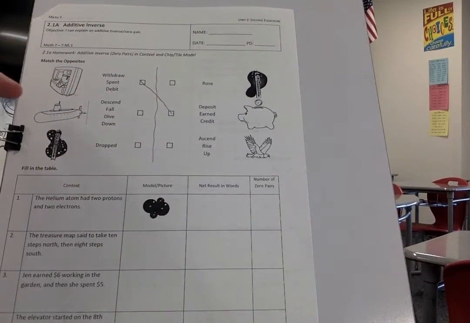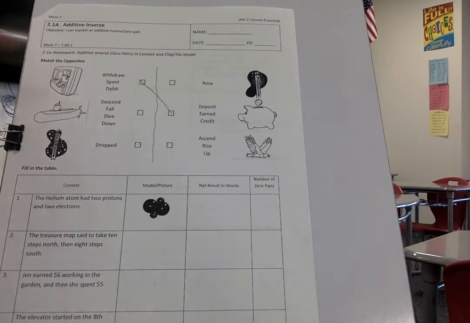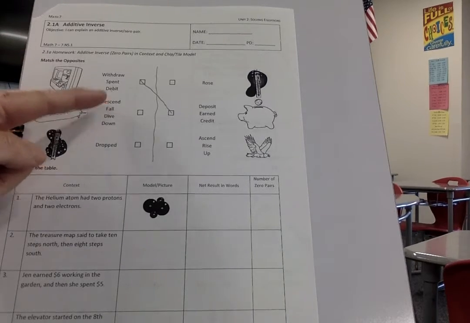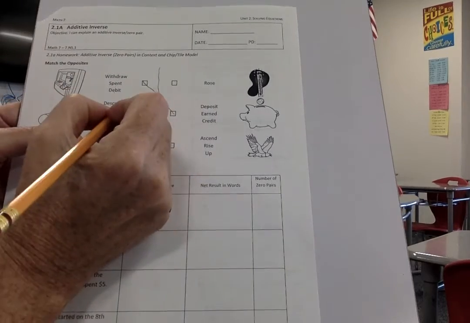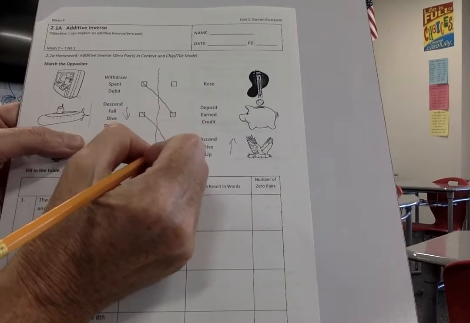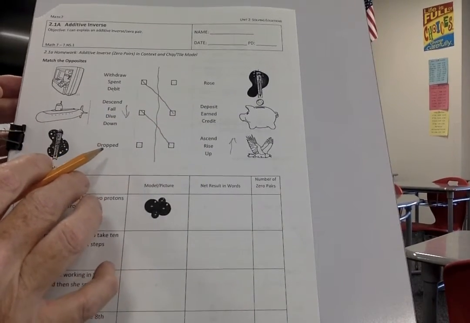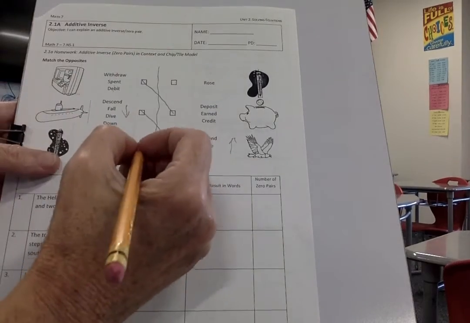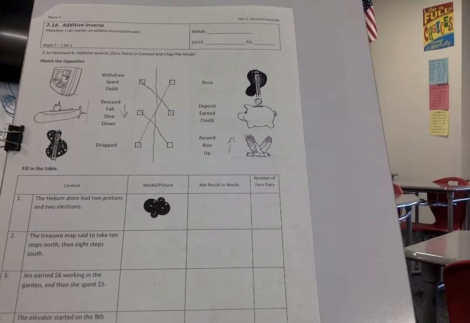Now, we have the picture of the submarine. Descend, fall, dive, and down. The opposite of descend is to ascend. So this is going down, and this is going up. So that would go with that one. If you dropped something or you rose something up, that would be the difference, the opposite, okay?